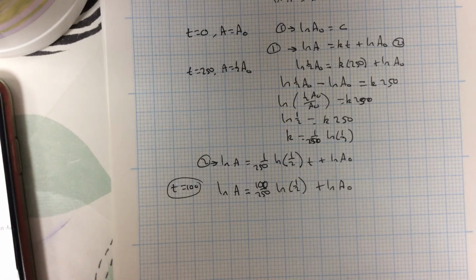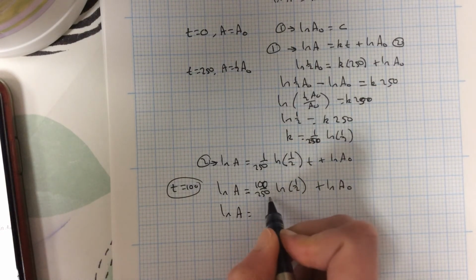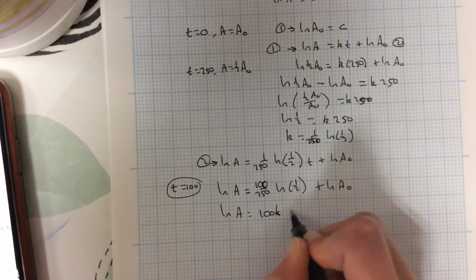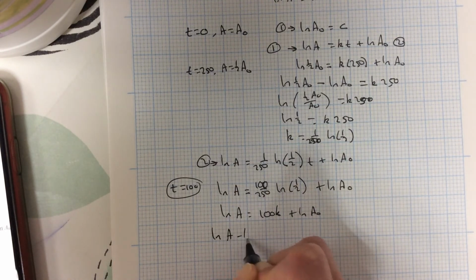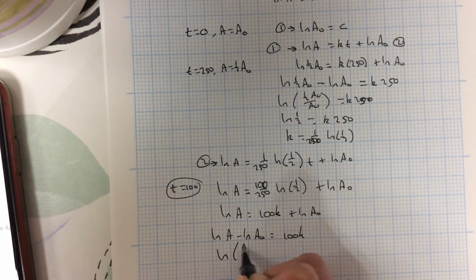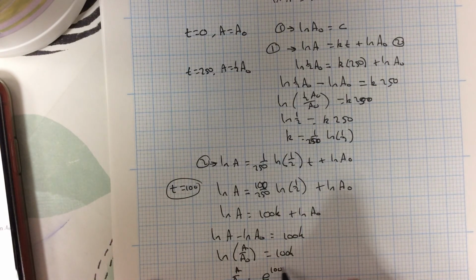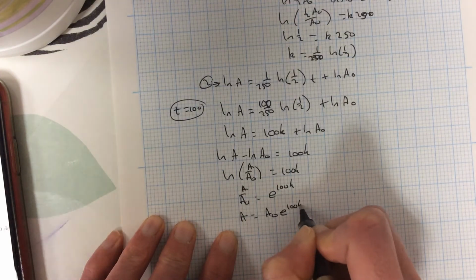Now, what's our best way of doing this? I don't like working with this. Do you know what I'm going to do? I'm going to write that in terms of K, so it's 100K. Just makes it easier for me to see, and I'll put the K in at the end. Okay, so I'm going to put all the logs on one side. Just makes it a bit easier for me to see what I'm doing. You're subtracting logs, so you divide them. So e each side. Okay, bring your A0 over. So it's A0 e to the 100K.